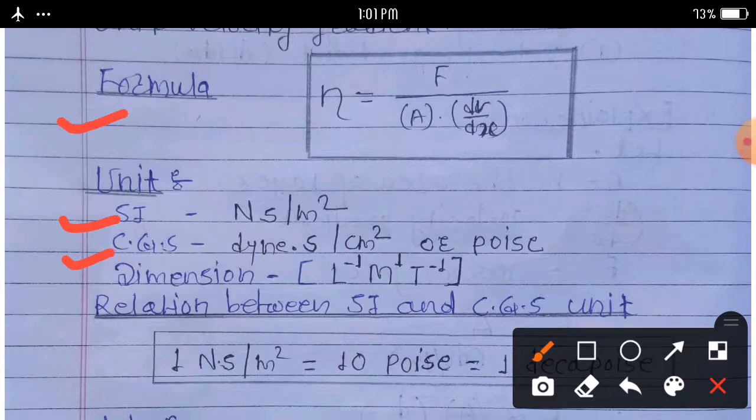CGS unit is dyne second per centimeter square. It is also called poise. Dimension here is L raised to minus 1, M raised to 1, T raised to minus 1.